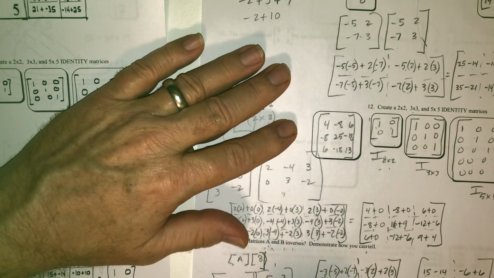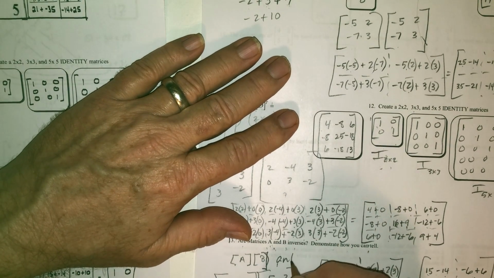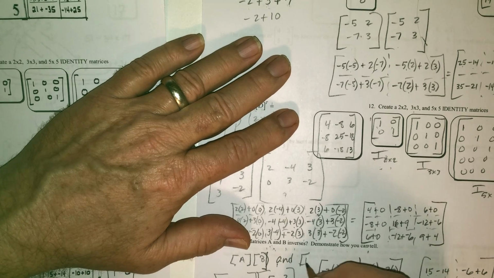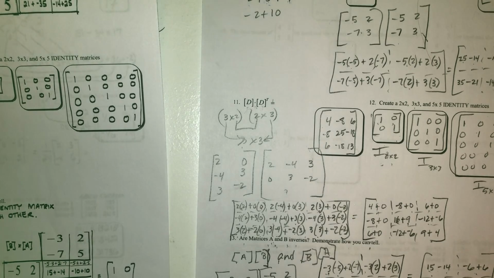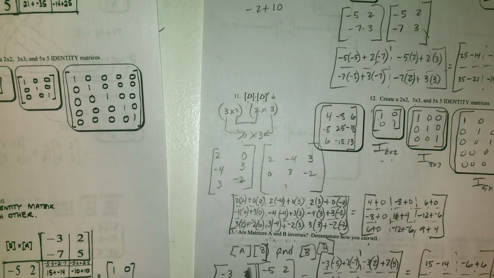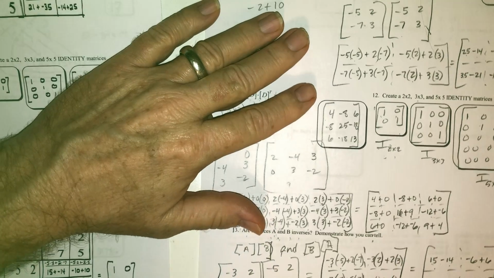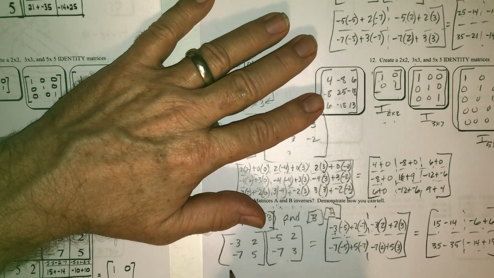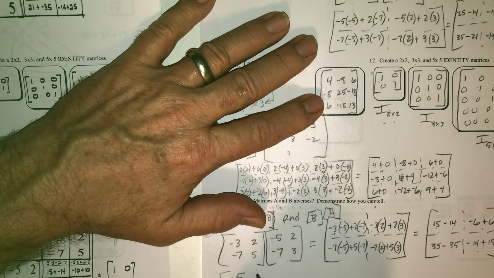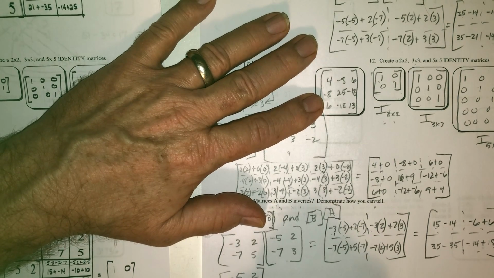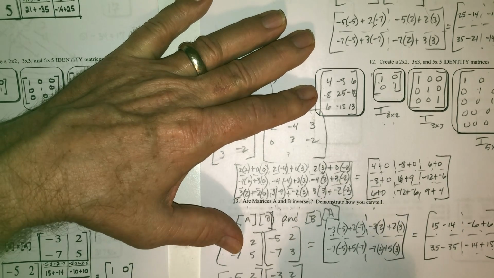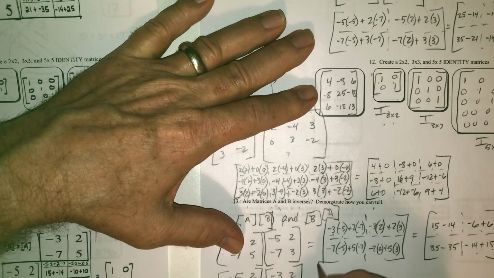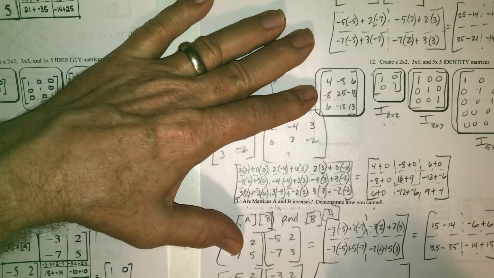All right, so we're going to reverse the order of these because we have to know that A times B and B times A are both equal to the 2 by 2 identity for matrix A and matrix B to be inverses, and that's how you can tell. Okay, so let's reverse them. If we reverse them, we have negative 5, 2, and negative 7, 3. All right, and negative 3, 2, and negative 5, 7. Then we're going to set up for our 2 by 2 because that's what we're going to get.